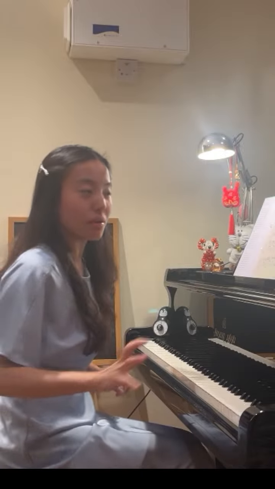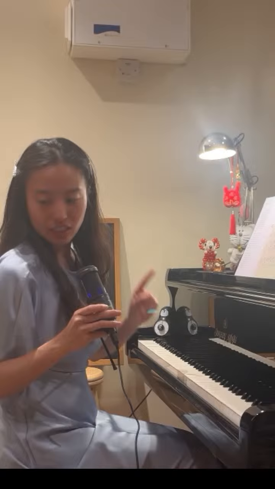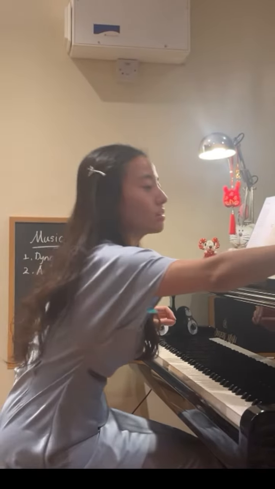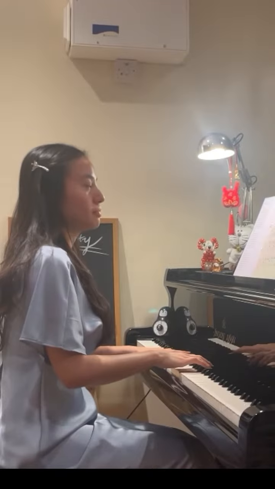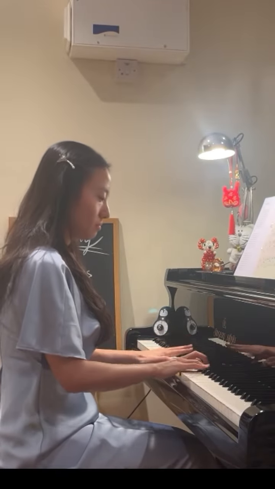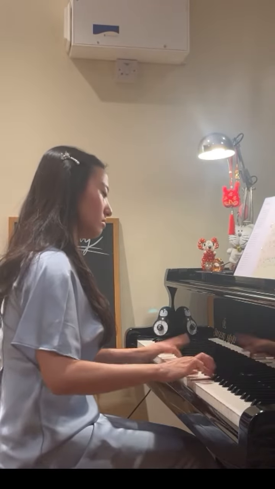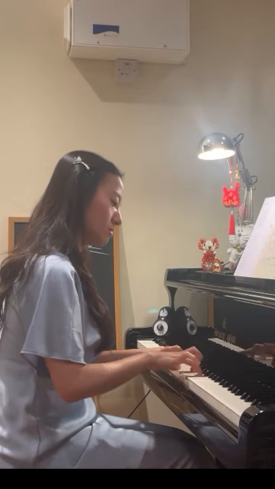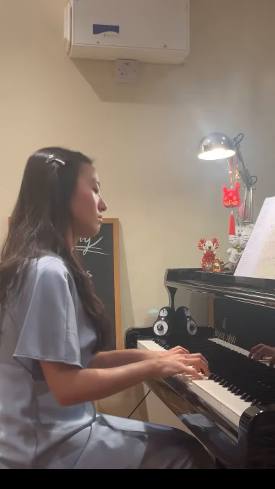Okay, now everyone, let's see if I'm not making this articulation clear. If I make this super legato from the beginning to the end, now let's hear how this music sounds like. This music would sound like this.